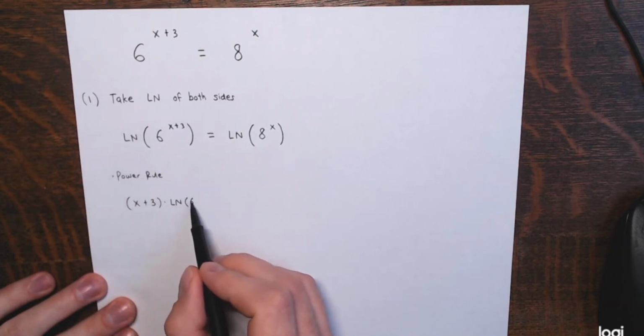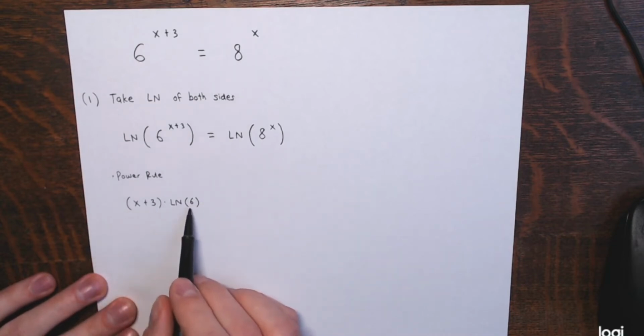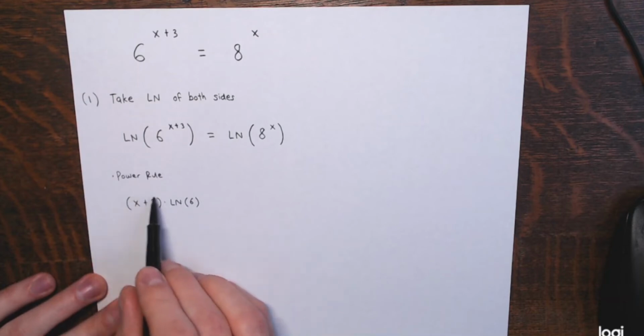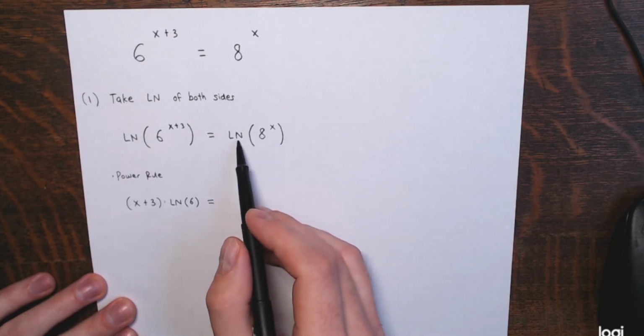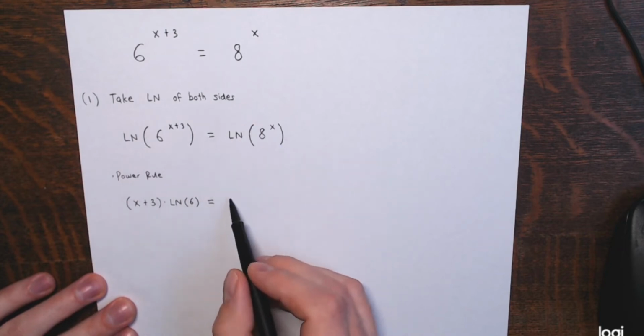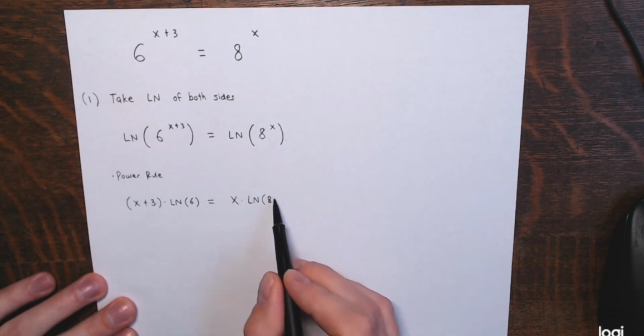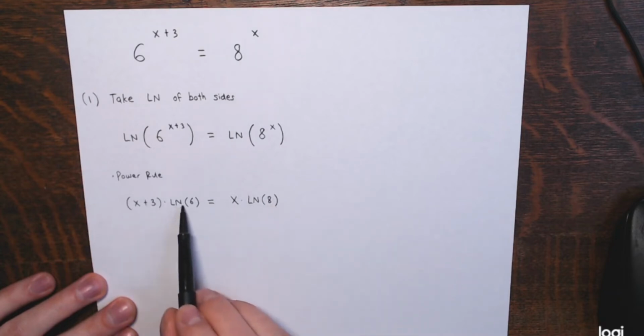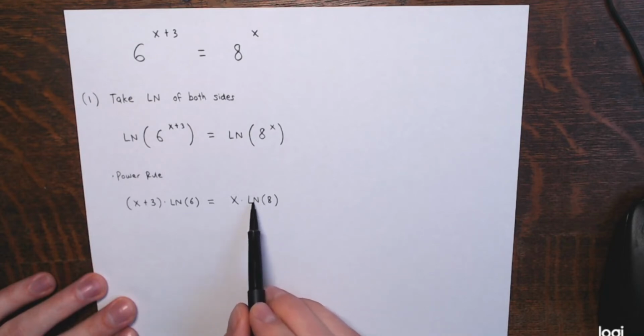So it's x plus 3 times a number. Right, the natural log of 6 is just a number now. There are no variables in this natural log anymore. And then I'll distribute that number in a second. And then the same thing happening over here. The natural log of 8 to the x, use the power rule, pull that x outside, and we have x times, and then just the natural log of 8. And once again, like the natural log of 6, the natural log of 8 is a constant, it's a number. It has no variables, and then it's multiplied by x.